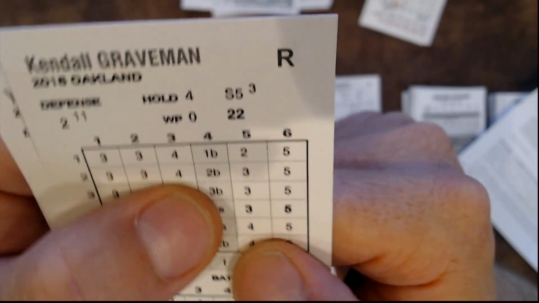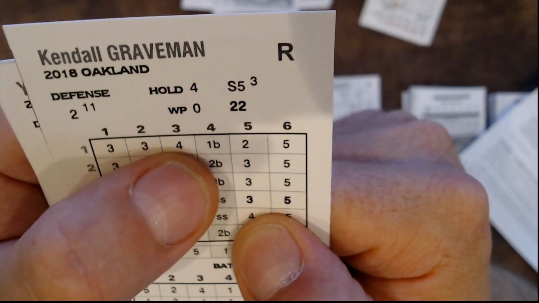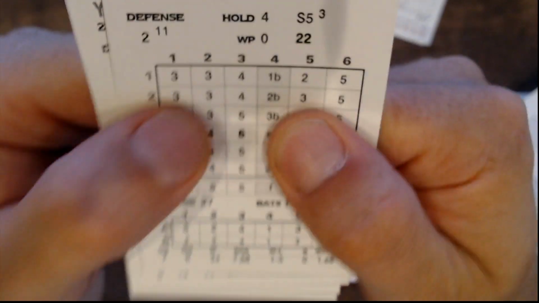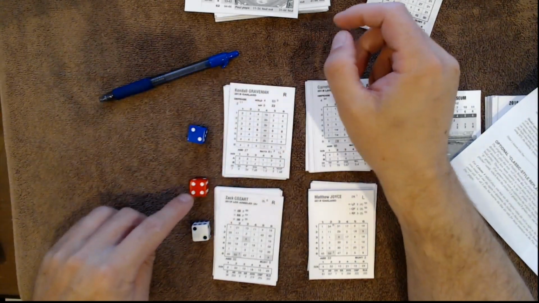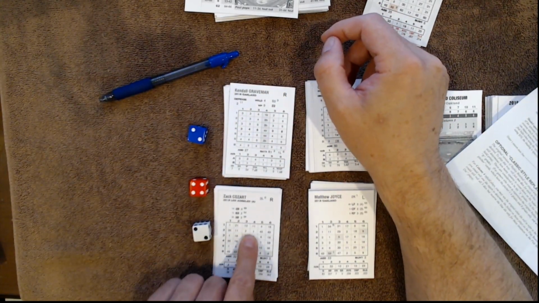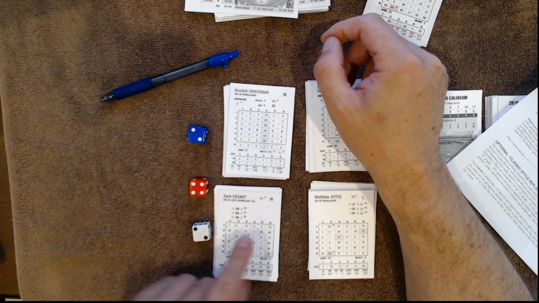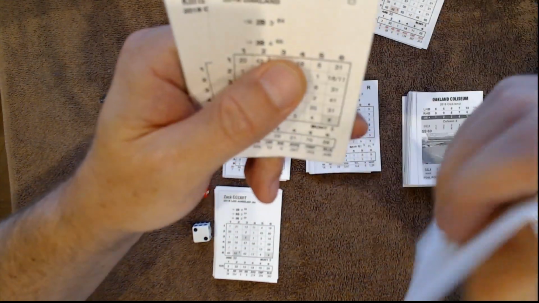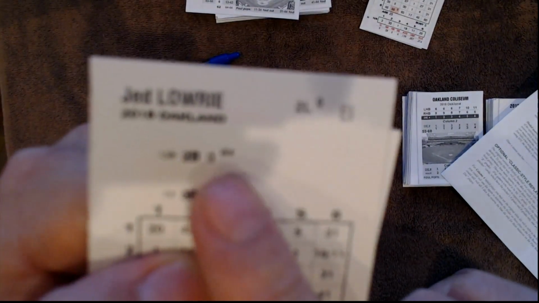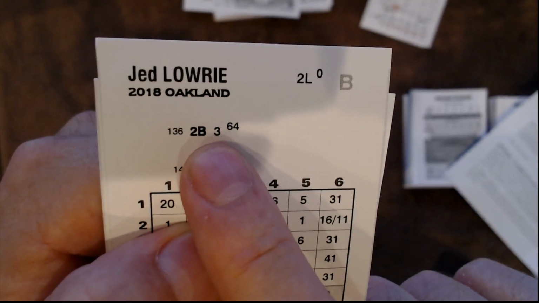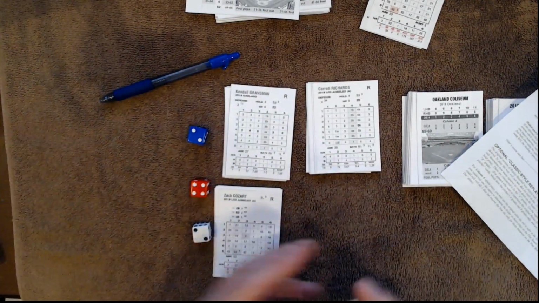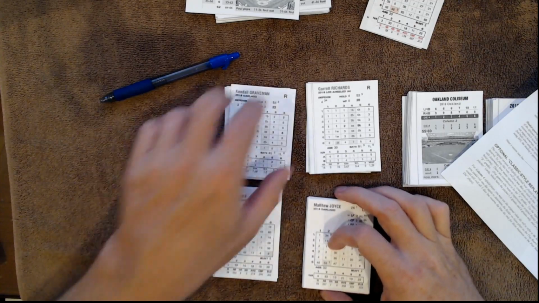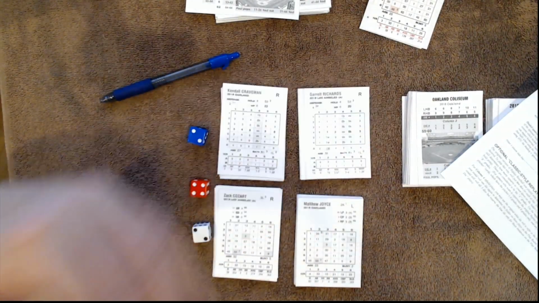In our example here, we rolled a 4-2, which is a 1 on the batter card, and a 4-2, which is the second baseman. So we're going to find our second baseman here, which happens to be Jed Lowry. We looked at him earlier. We're going to take his range number of 3 and add it to whatever the batter got. So 3 plus 1 is 4, and we're going to look on the chart and see what a 4 is. That's the basic premise that you're going to use for everything.